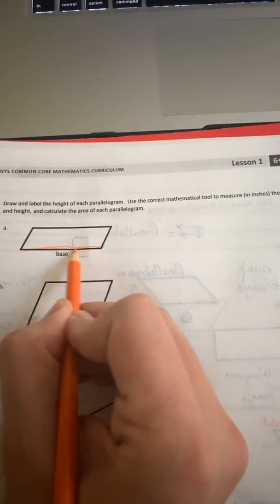Okay, so what it wants us to do, the neat thing is that they gave us for free already the base. They're establishing that this bottom part, which for all of them, I'm going to use orange, this is our base. For this one, this is our base. And for this one, this is our base. Okay.